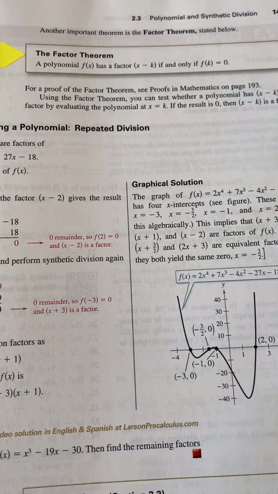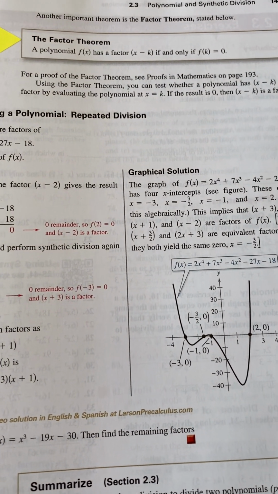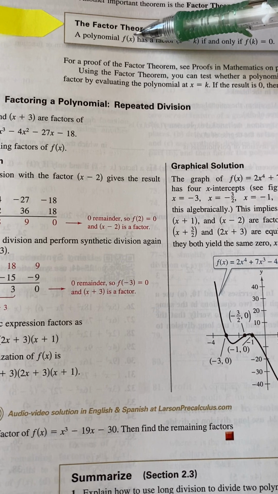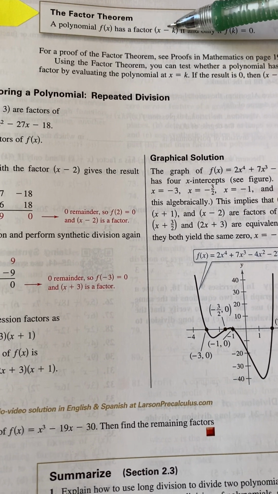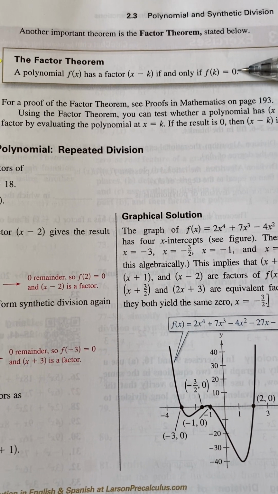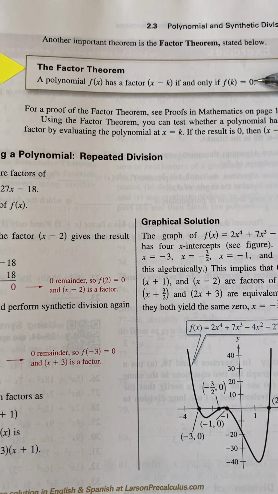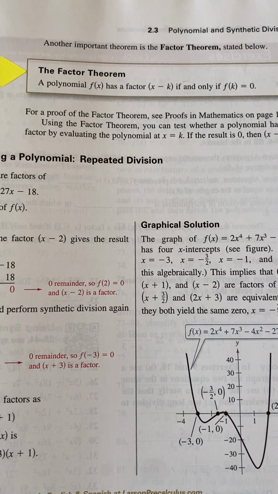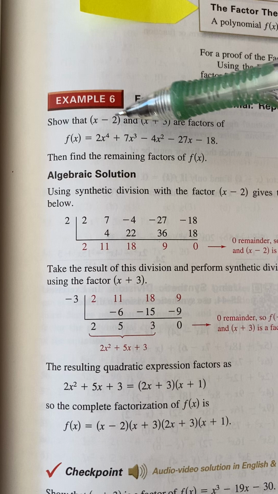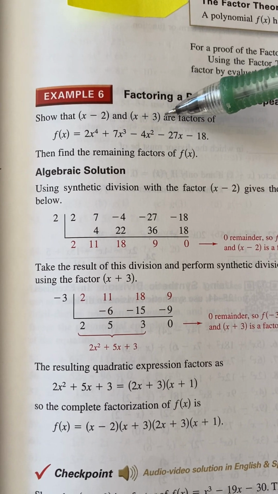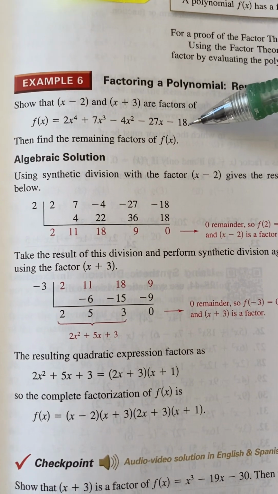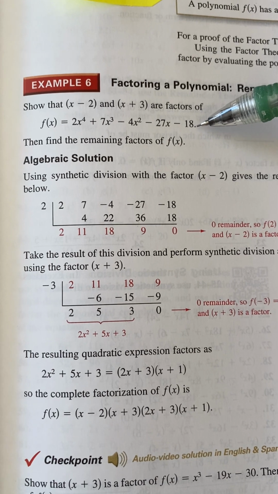The second point that we need to finish in this chapter is the factor theorem. This is something that's not new. We've said it in class. A polynomial f of x has a factor x minus k if and only if f of k is equal to 0. Or in other words, when you divide by k, you would have a remainder of 0. So let's take a look at this. Example 6 says, show that x minus 2 and x plus 3 are factors of this polynomial. So we're going to do synthetic division to do this and see if we get a remainder of 0.